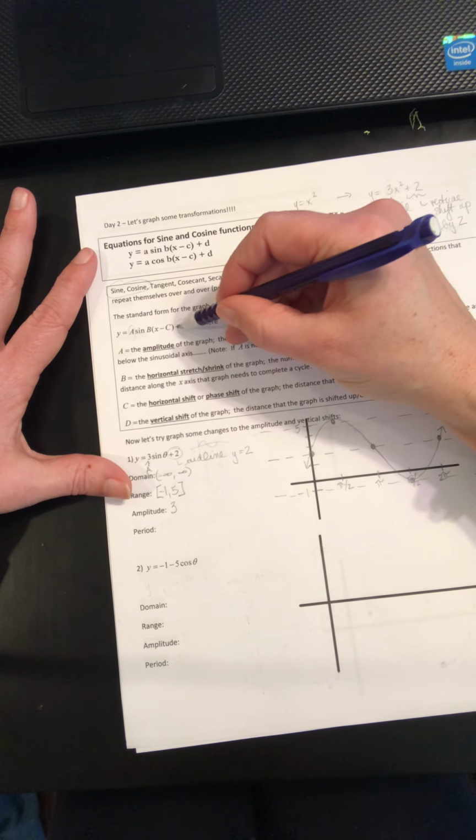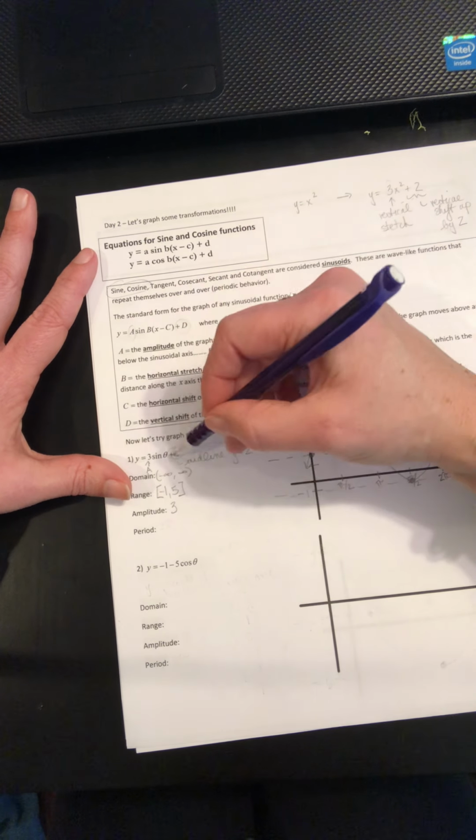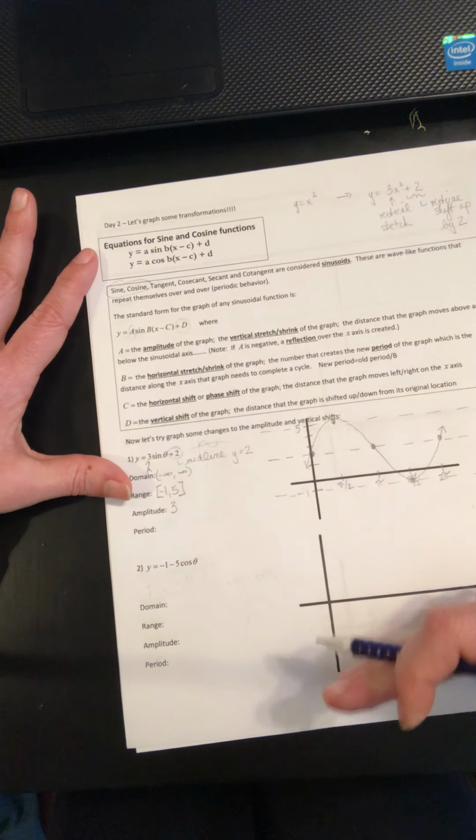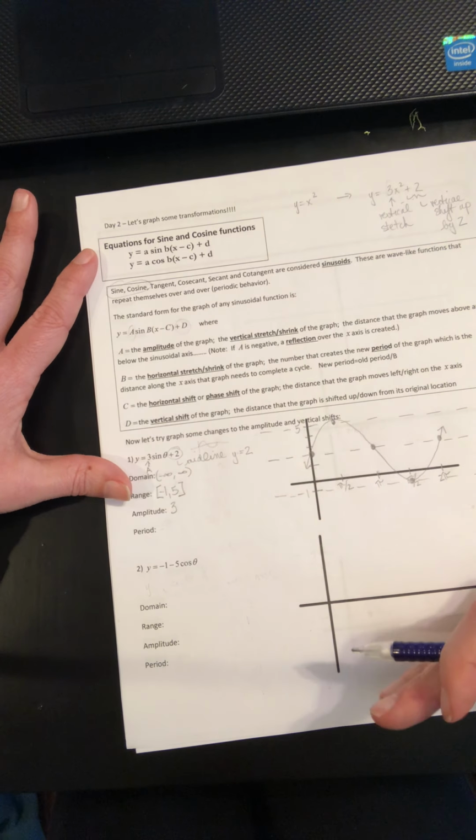So they just changed the word, don't ask me why, for when we talk about sinusoidal functions. So that's my amplitude, that's 3. And then the number here, that plus D, that plus 2, that's your midline. That's your vertical shift up or down.